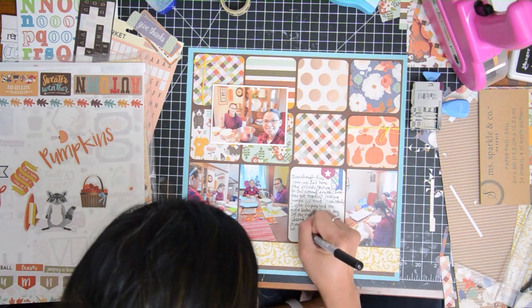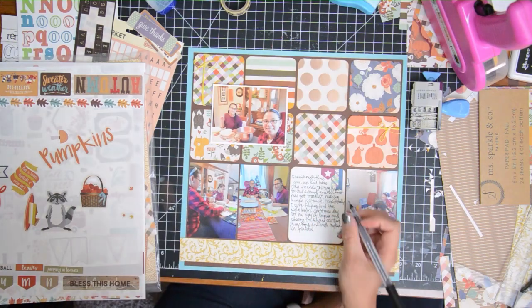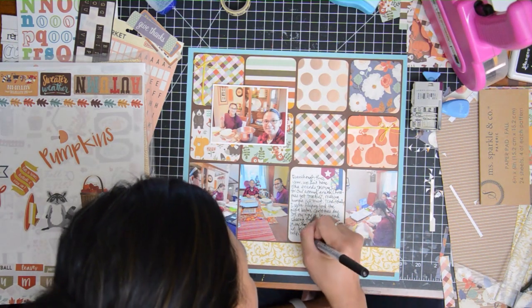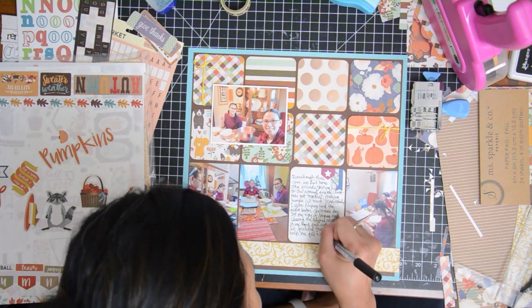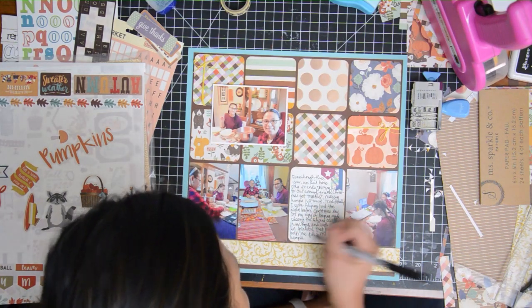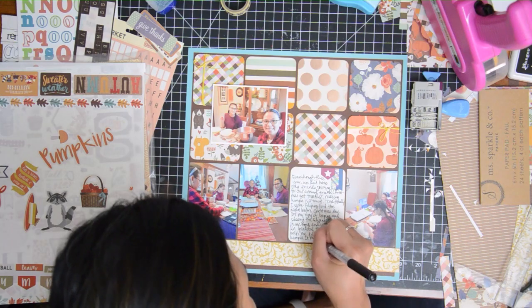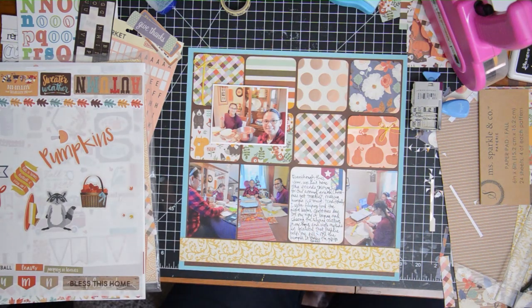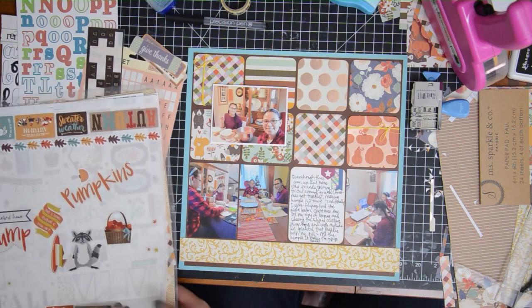Either handwritten as you can see here that I'm doing, or I would write it off camera and then just add that handwritten part there. And so that is the journaling block. I've already written it, and I'm trying to think, why am I dilly-dallying on the title? I'm not sure, but now I'm going to tackle it.